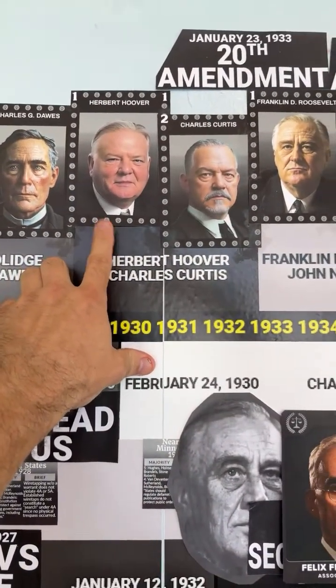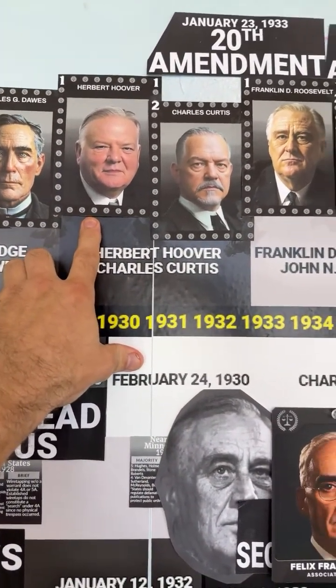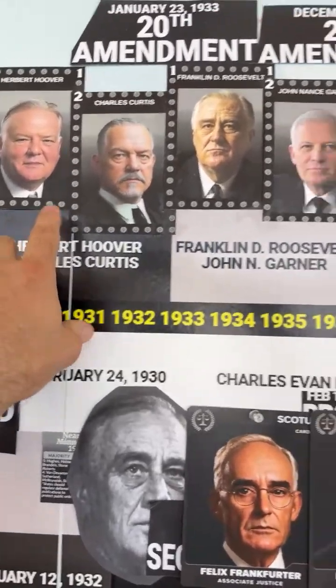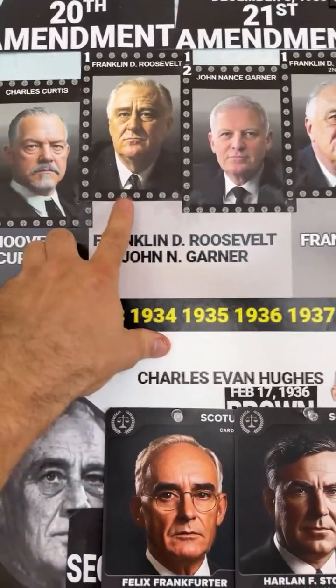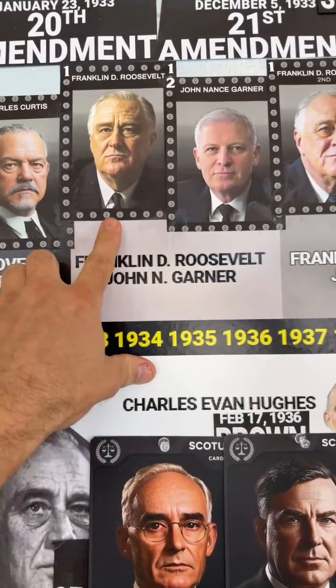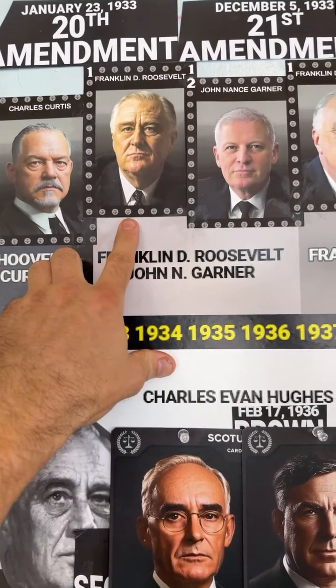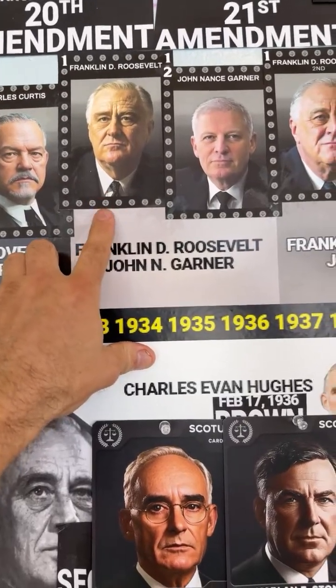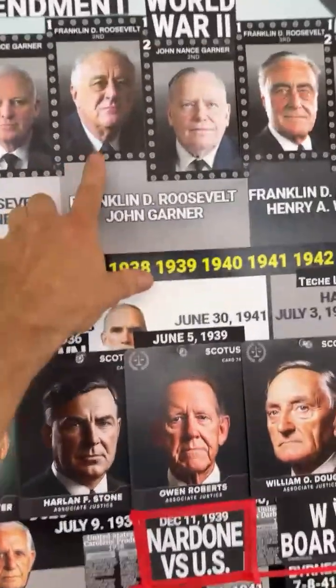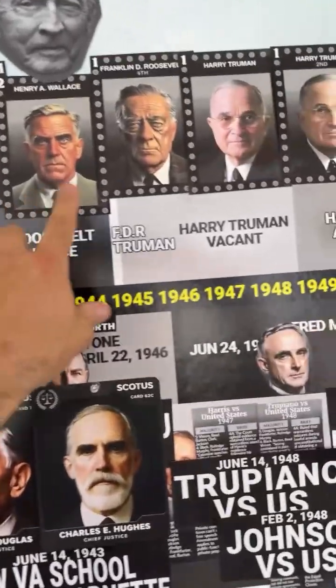You should be able to name every U.S. president down the line. So after Herbert Hoover, you're going to get Franklin Delano Roosevelt. And this is what's going to cause the real rift in politics based on how many times you can be elected to the presidency. Because he's going to get elected not once, not twice, not 3 times, but 4 times.